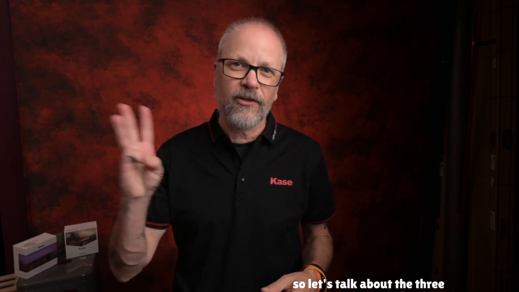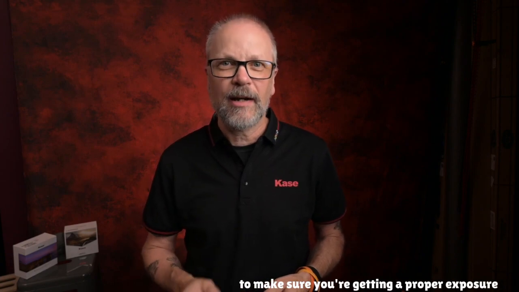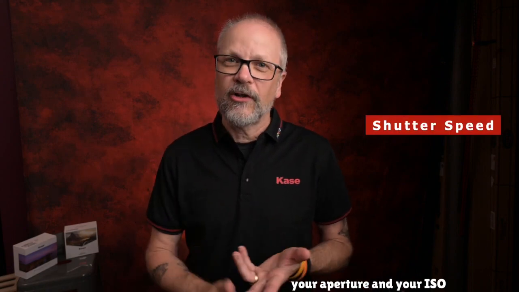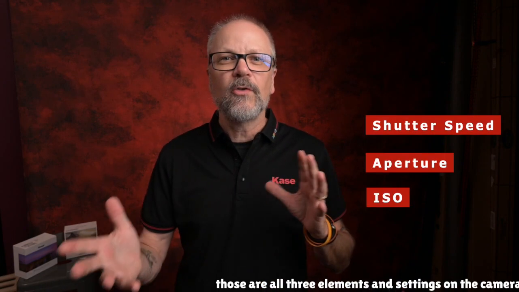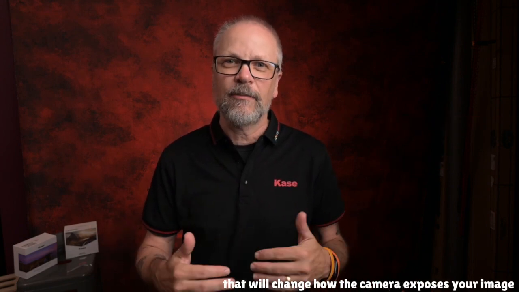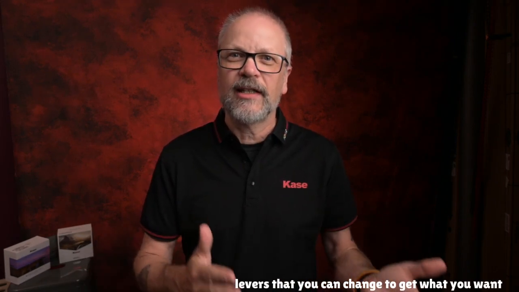So let's talk about the 3 things that impact your exposure and one of my favorite tools to make sure you're getting a proper exposure. So the 3 main camera settings of getting a proper exposure are your shutter speed, your aperture, and your ISO. Those are all 3 elements and settings on the camera that will change how the camera exposes your image. Think of them as sort of like levers that you can change to get what you want.